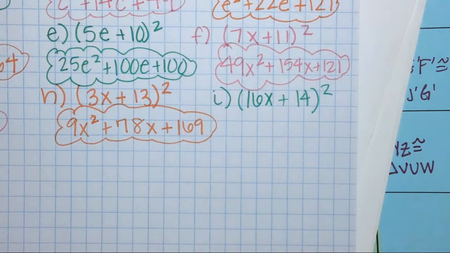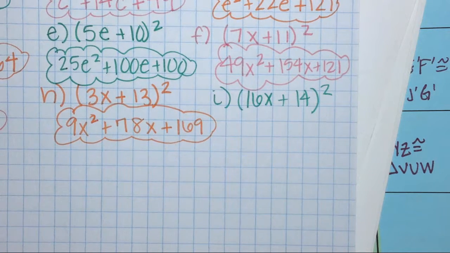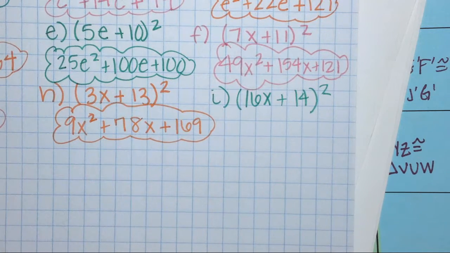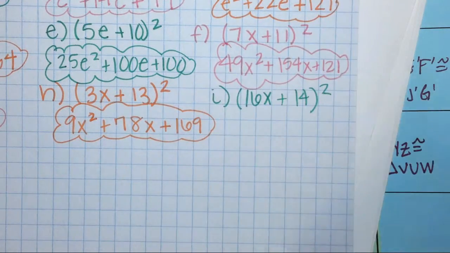Is that a J or L? I, because it comes after H, and we know our alphabet. I goes this way. Yeah, I curved my I this way. The J goes the other way.